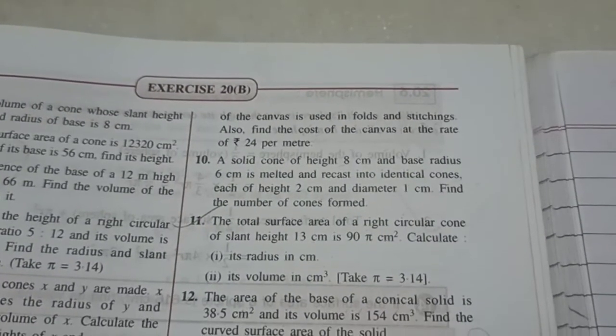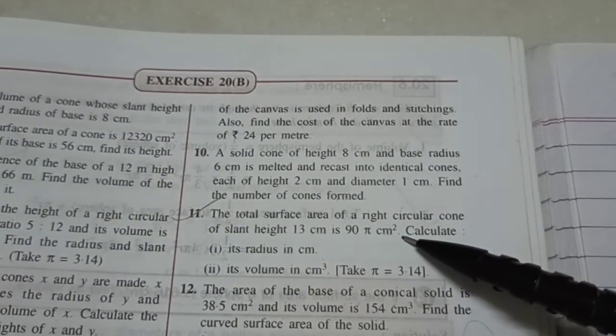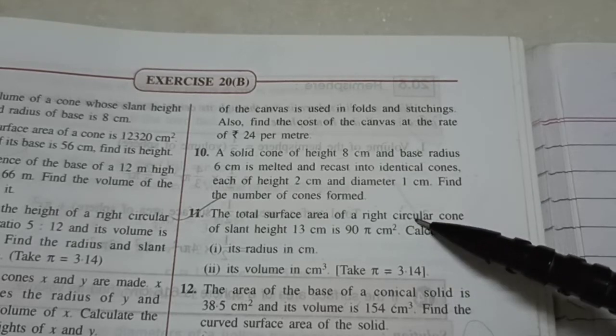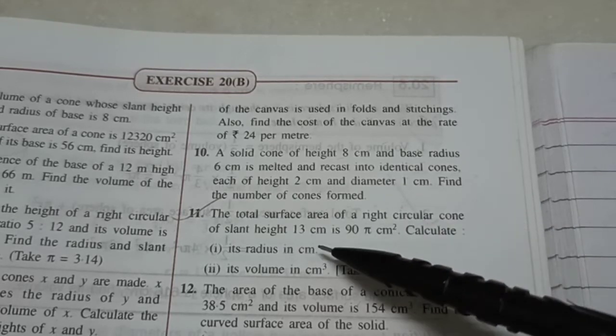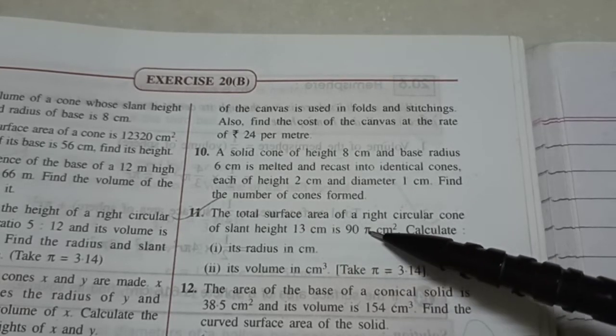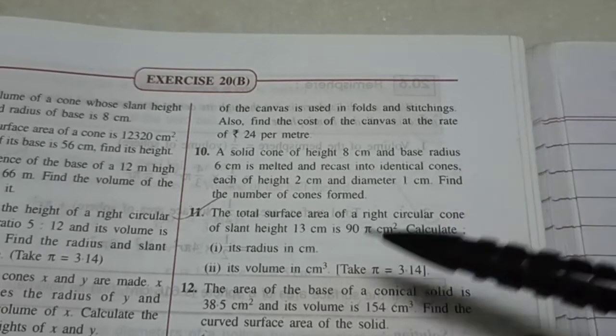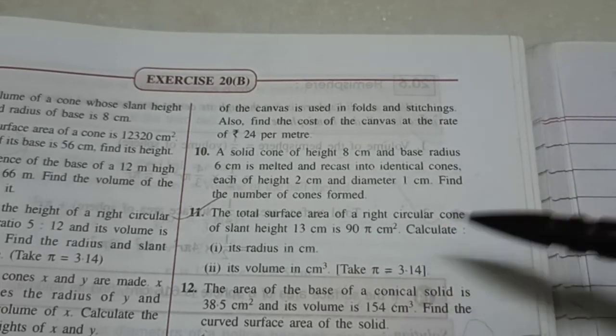Now the 11th sum. The total surface area of the right circular cone whose slant height is given is this. So this is the TSA, this is the slant height. Find the radius and then the volume, and pi's value is given 3.14.